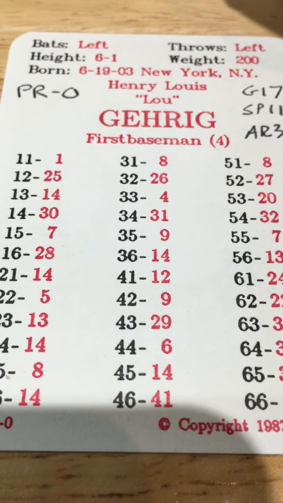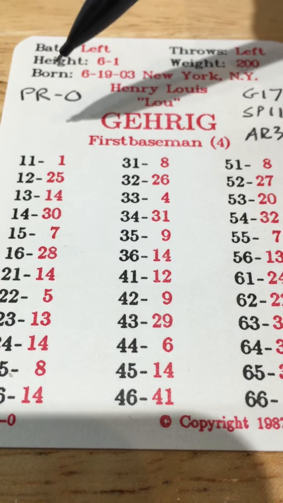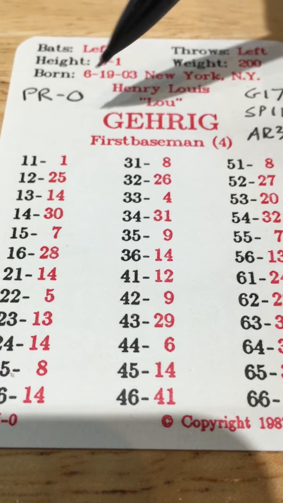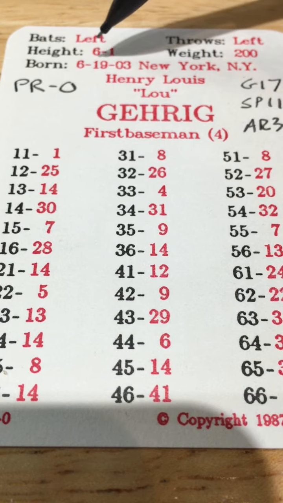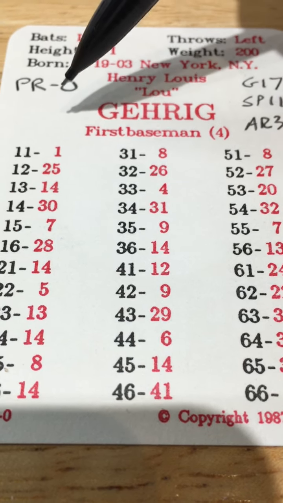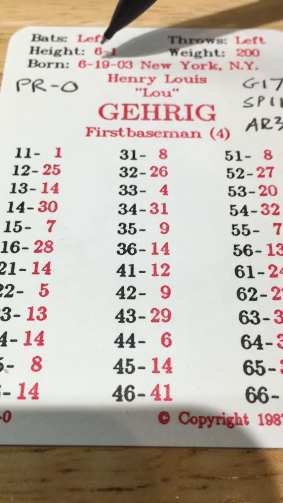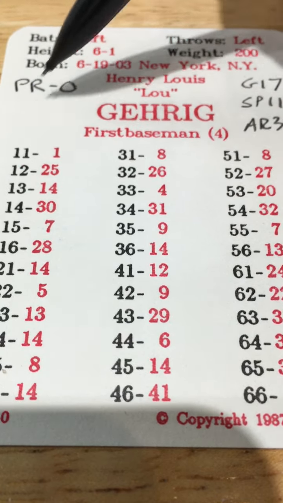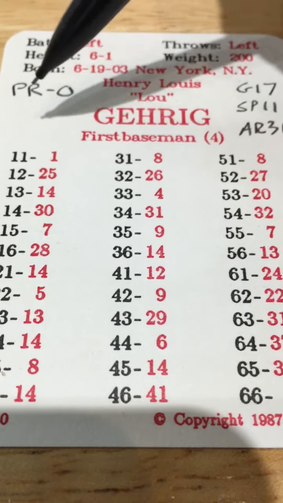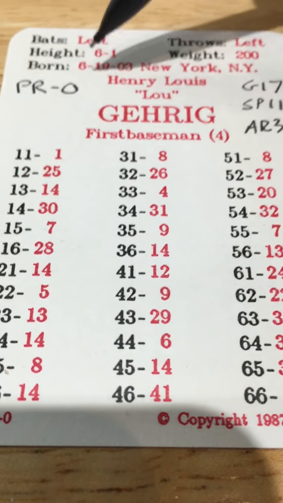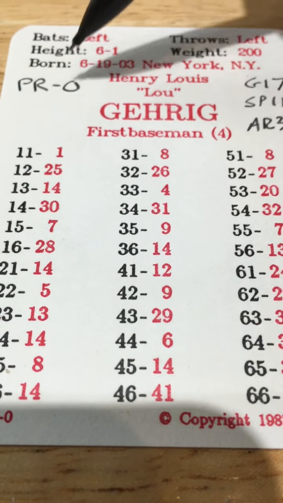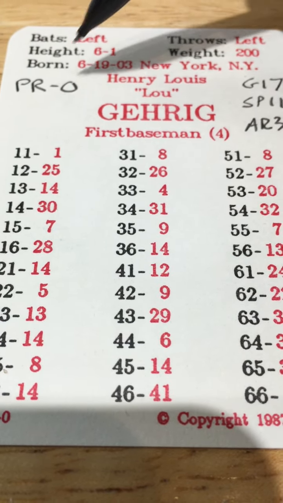So if you can actually get this PR0, usually it means they're a little bit better hitter. What that means is on a lefty-lefty, Gehrig, that pitcher's grade is not going to go up at all. Remember, it only applies to a pitcher pitching against the same side as the batter, so it's only lefty versus lefties, righties versus righties.